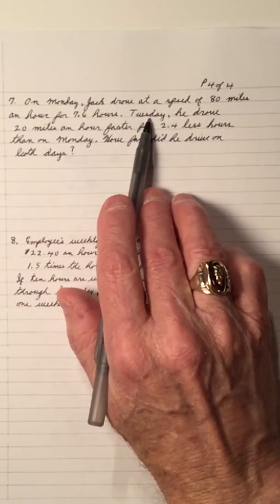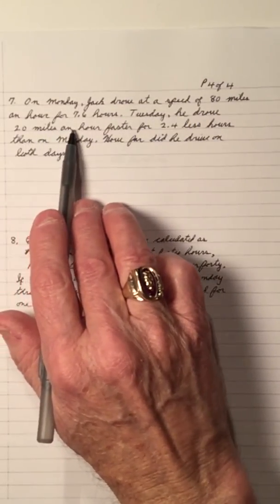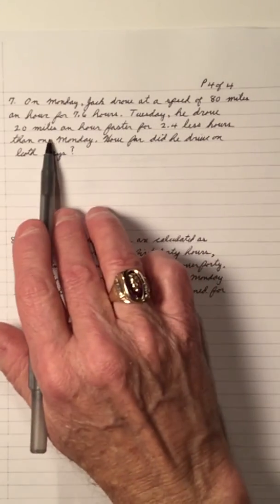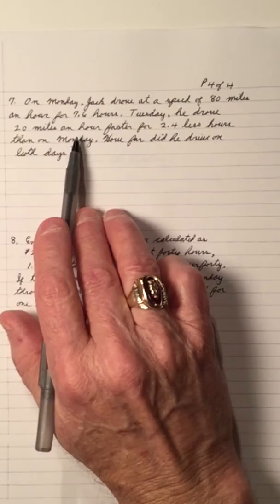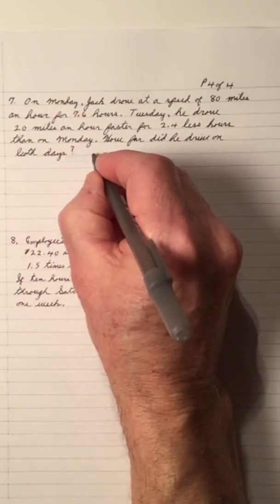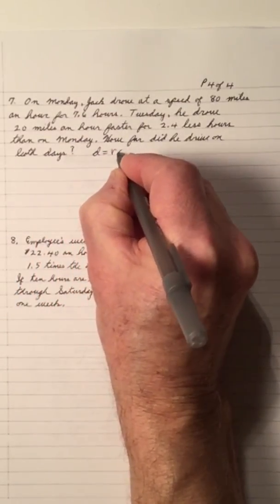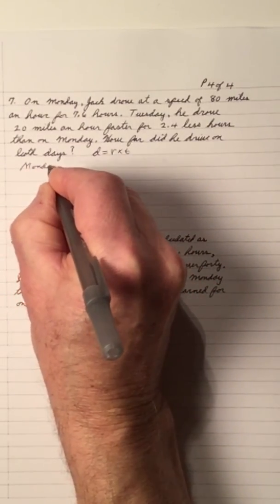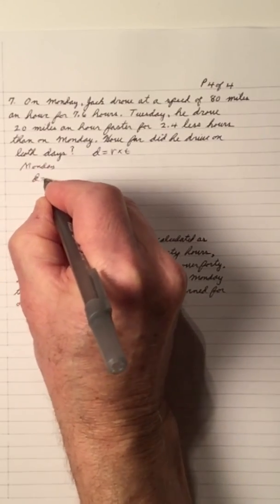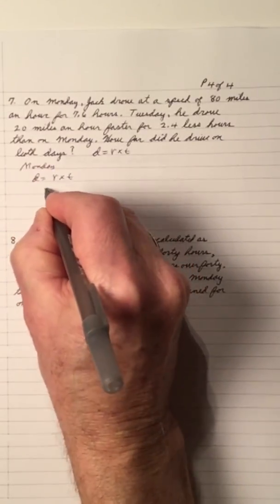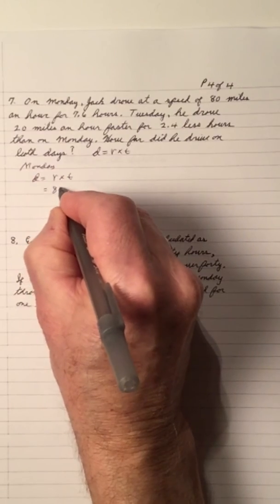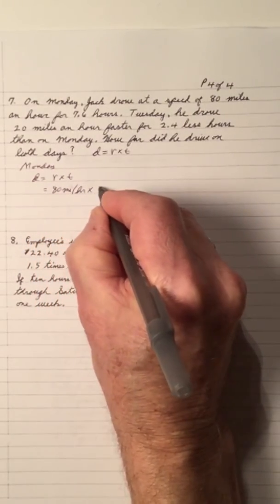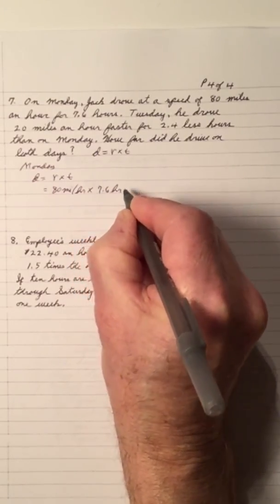Okay. Number 7, on Monday, Jack drove at a speed of 80 miles per hour for 7.6 hours. On Tuesday, he drove 20 miles per hour faster for 2.4 less hours than on Monday. So we know that distance equals rate times time. So on Monday, the distance he drove is rate times time. So the rate on Monday is 80 miles per hour times 7.6 hours.